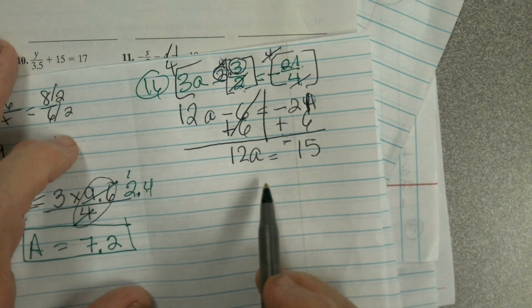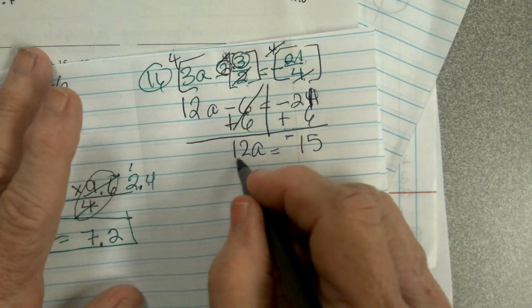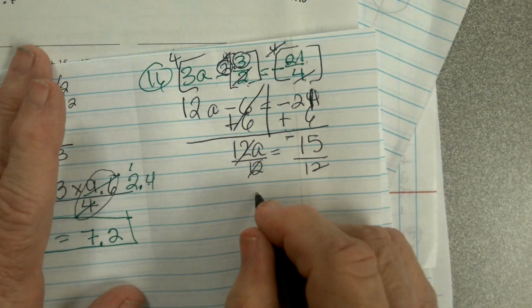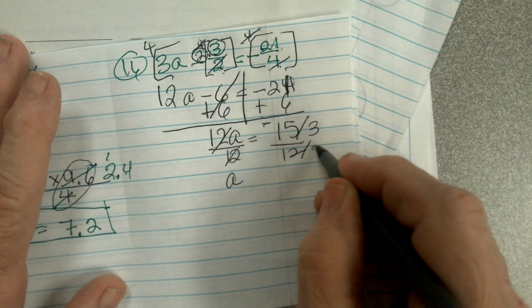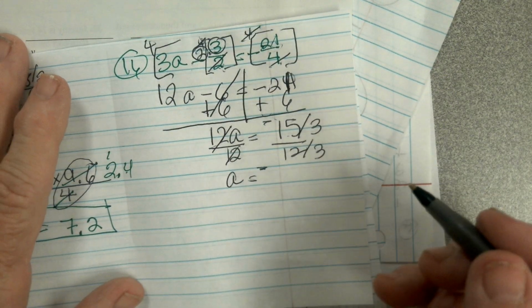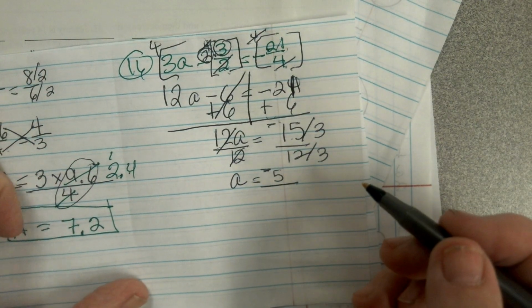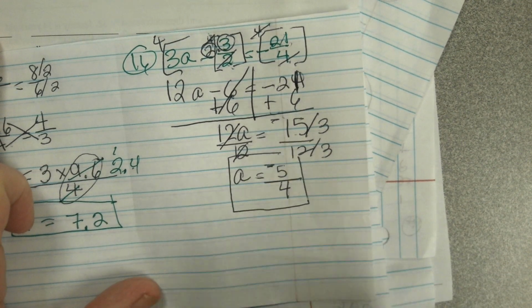Negative. Then how do I get rid of the 12 times? Divide by 12. And that can be reduced by 3. So it's a negative. 15 divided by 3 is what? 5 over 12 divided by 3 is 4. Is that answer on your answer bank?